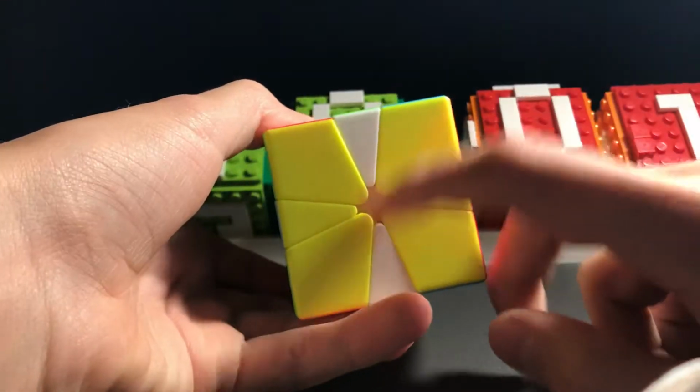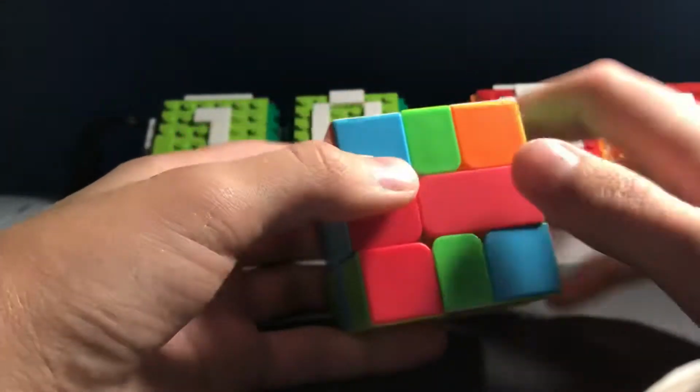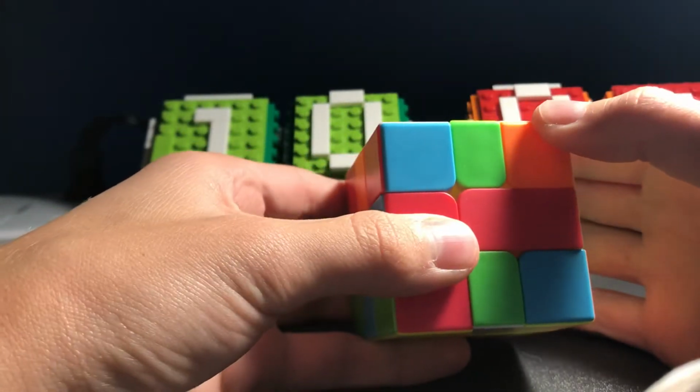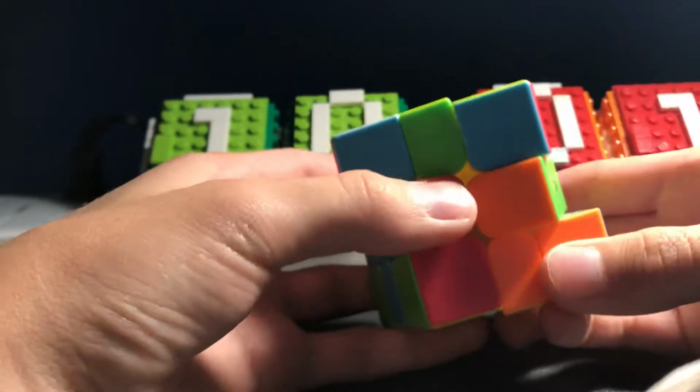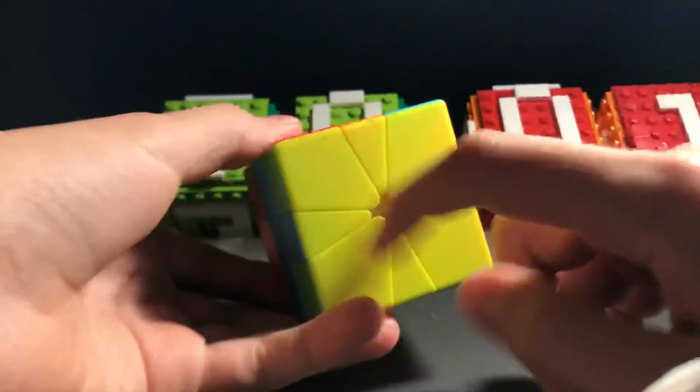And now you got the easiest case possible where you have two bars next to each other. And now just do this algorithm to fix it. 1 0 slash -1 -1 slash. And now you have all your edges solved.